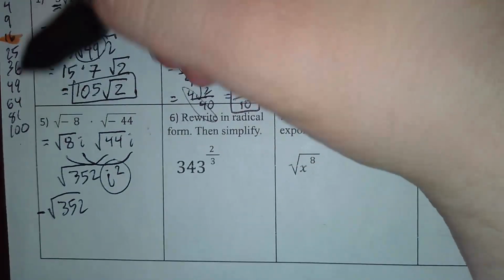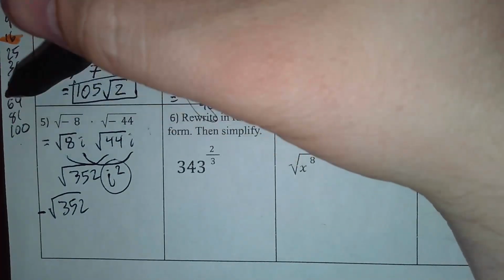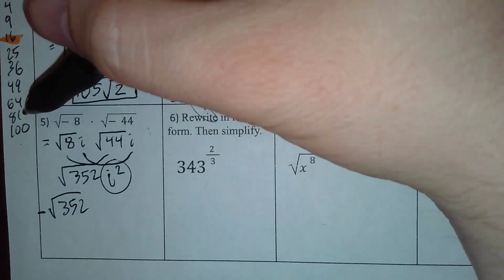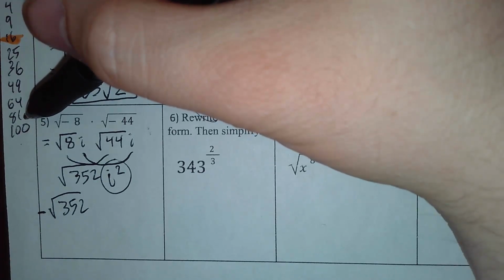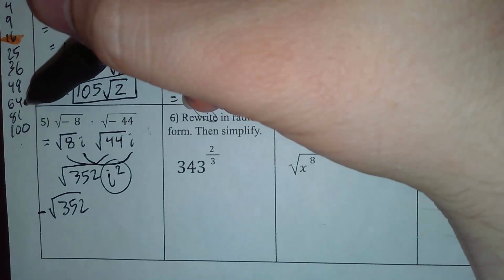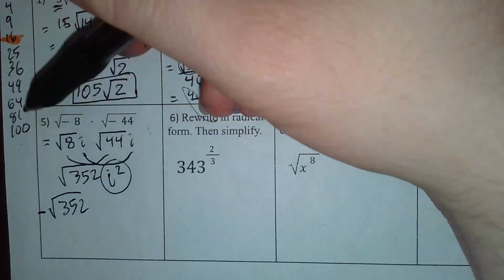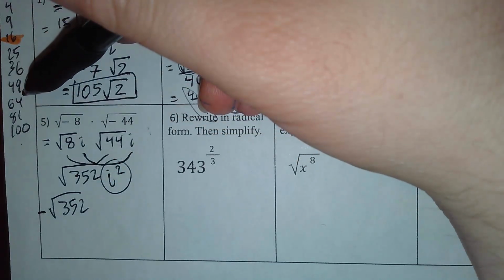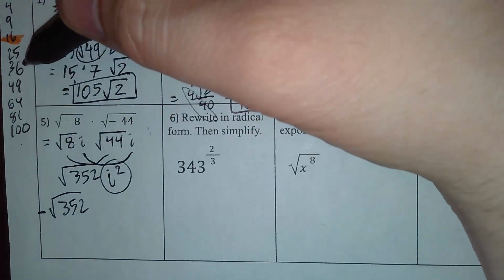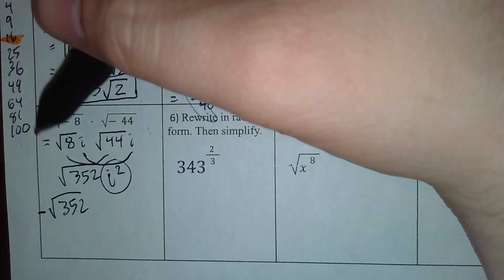So for 352, I'm going to decide which of these perfect squares might go in. I don't imagine anything bigger than 100 will go in, but let's try dividing by some of these. 352 divided by 81 is approximately 4.3456. That won't work. 352 divided by 64 is 5.5. That doesn't go in. 352 divided by 49 is approximately 7.1836. That doesn't work. 352 divided by 36 is approximately 9.7777. Interesting, doesn't work.